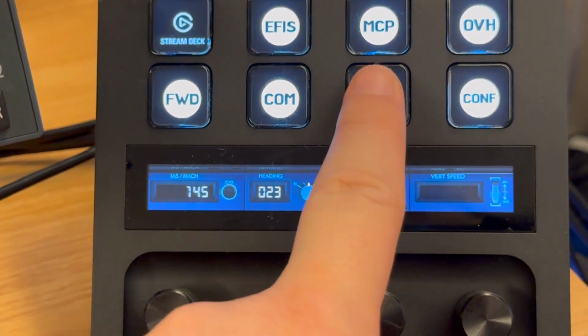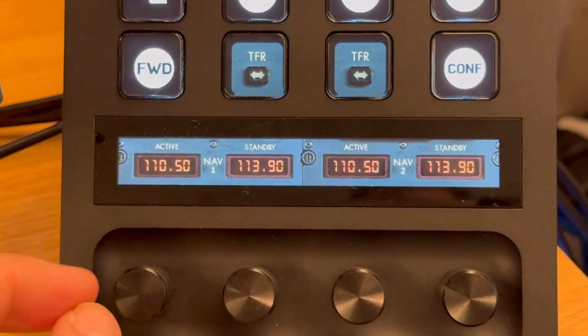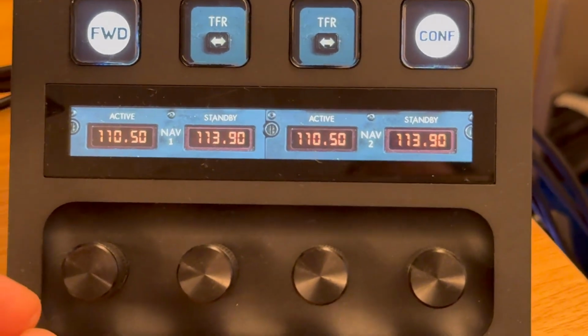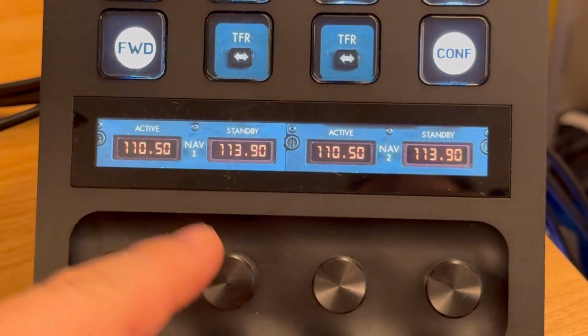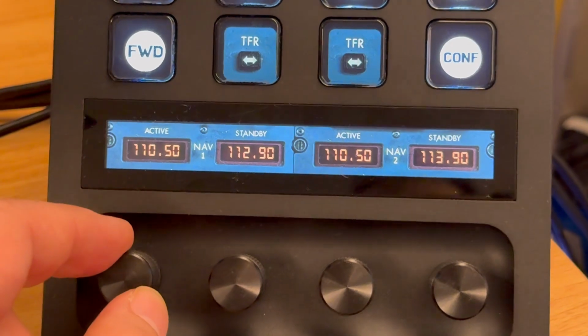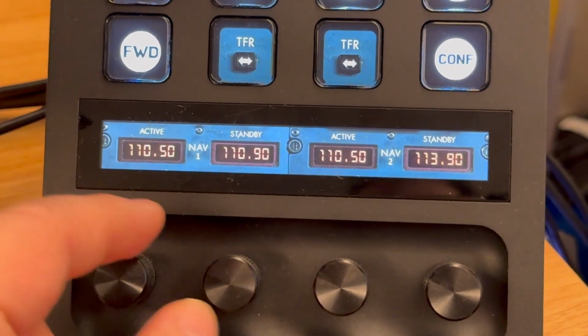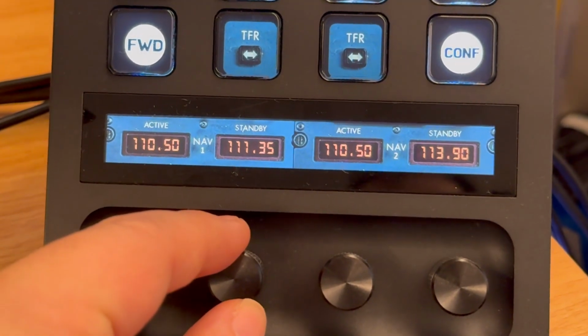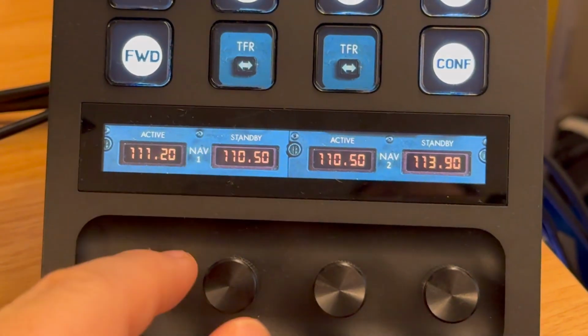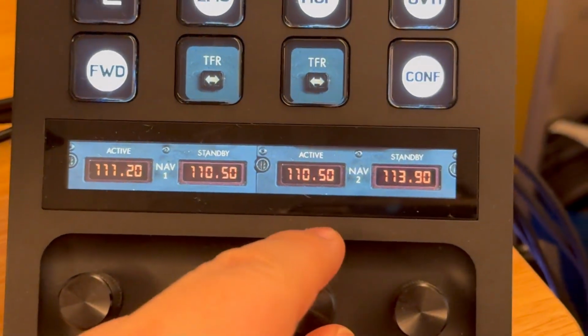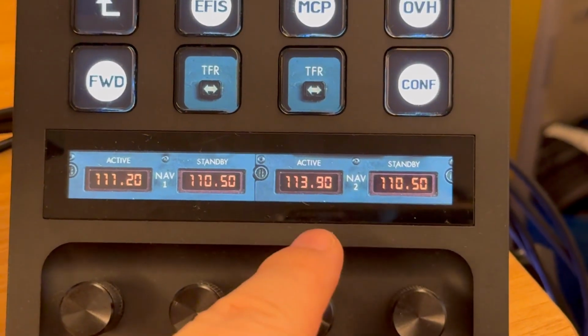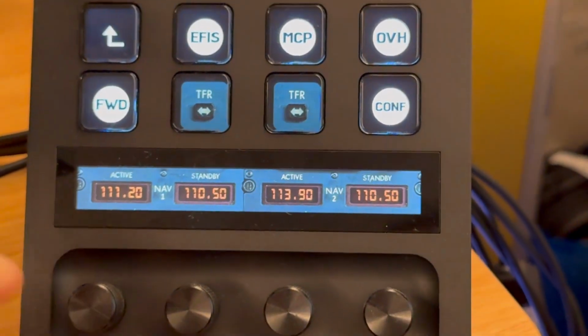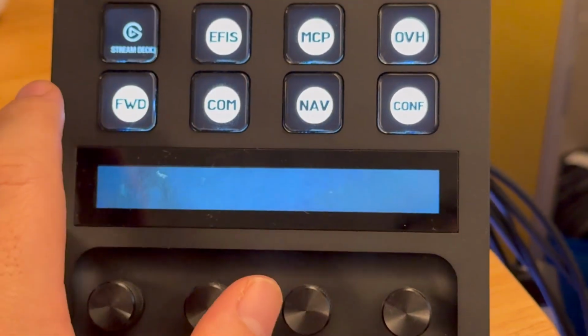Likewise for the navigation, when you're setting your ILS frequency or VOR frequencies, you will set the standby for nav1 over here, whole numbers, and then decimals over here with 2 digits, and then transfer to bring that into the active. So 113.90, we'll bring that over, same thing. And that is your radio and your nav.